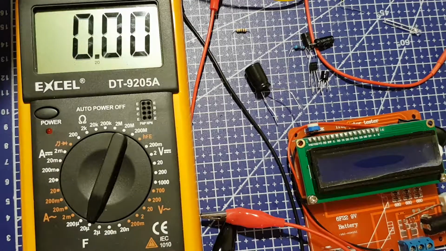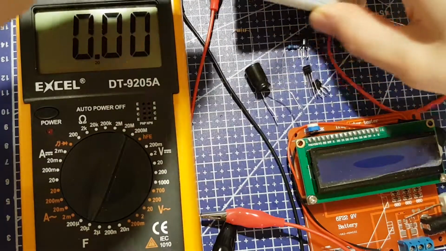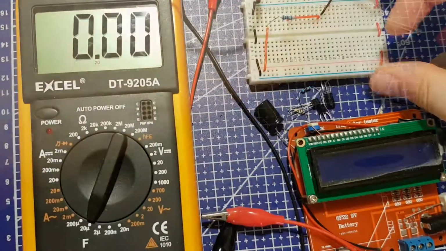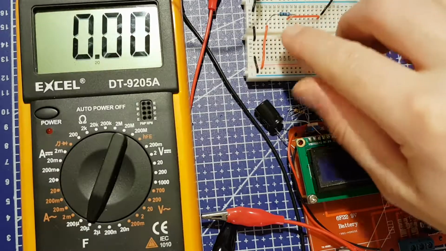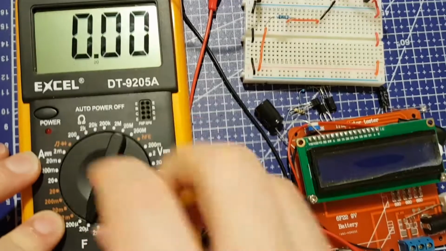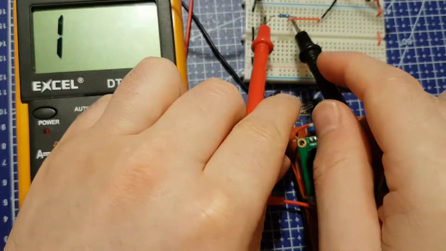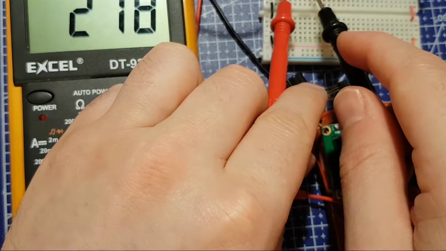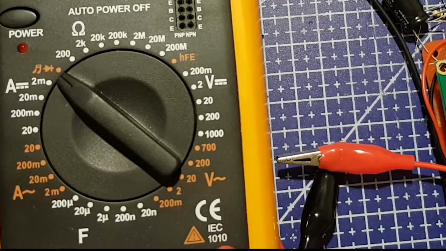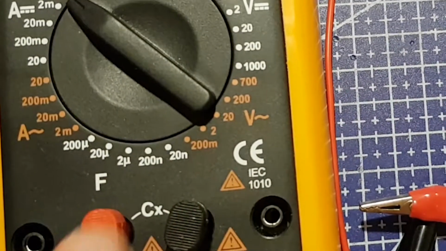So for this one, I'm going to take my 5-volt power supply, which I previously tested. I'm going to put that onto a breadboard. I have a 220 ohm resistor on there, which I'm going to swap the leads over and just do a quick test. I'm going to put that on my resistor, and I'm going to get on the screen 218 ohms, so I know 220 ohms, there's a little bit of variation in there.